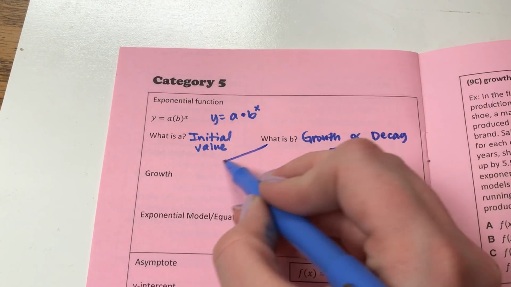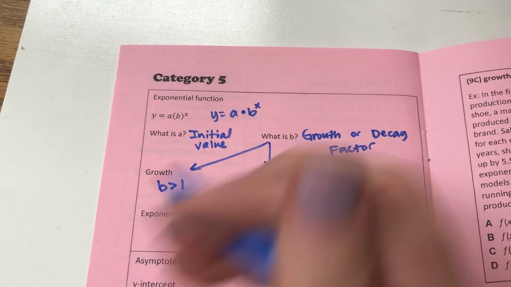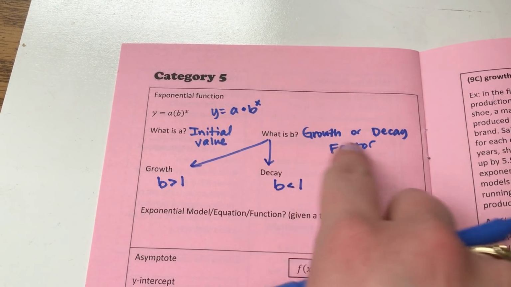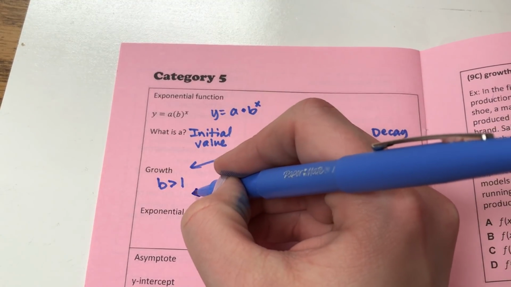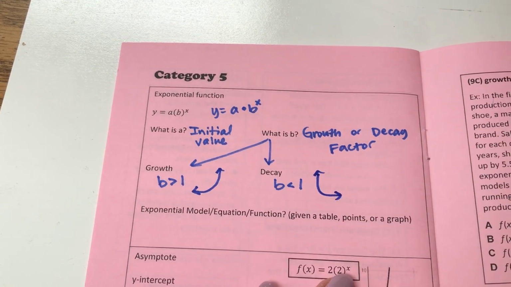Okay, if we break that down, growth or decay: if the b is greater than 1, it's growth. If the b is less than 1, it's decay. Another option, if you're not quite sure, is you could always take the equation they gave you and graph it in the calculator. Growth is getting bigger, decay starts big and gets smaller.